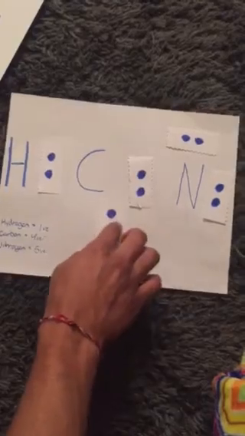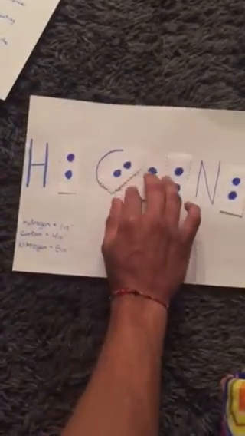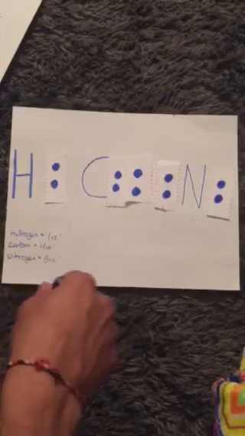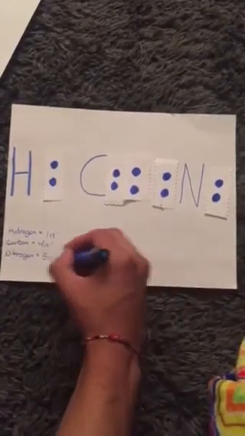So what we do is we take 2 away from the nitrogen and put it next to the carbon. So now carbon still needs 2 more, but nitrogen has still satisfied its octet rule. So the next thing we do is take 2 more away from nitrogen and put it next to the carbon. And now both carbon and nitrogen satisfy their octet rules, and so does hydrogen. And we know that total valence electrons are 10.